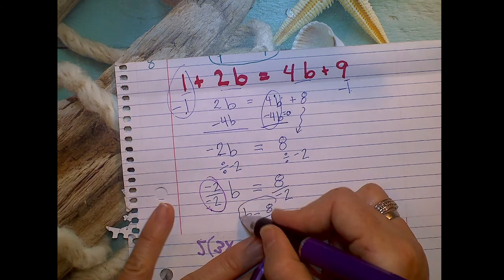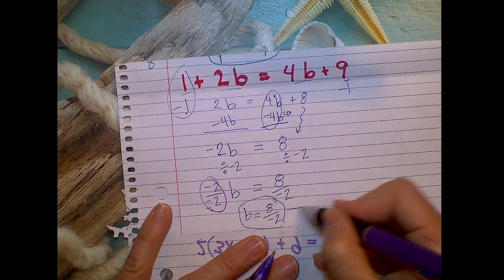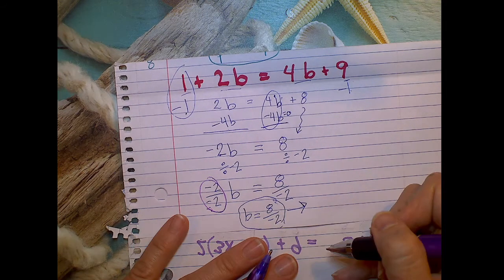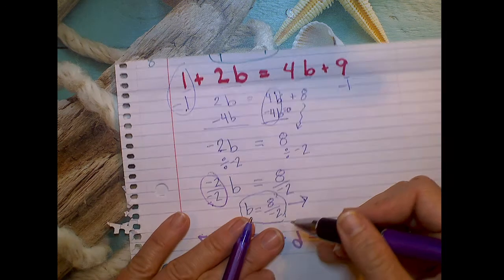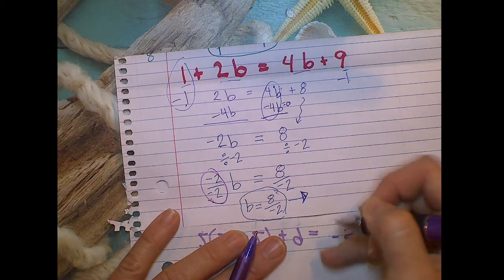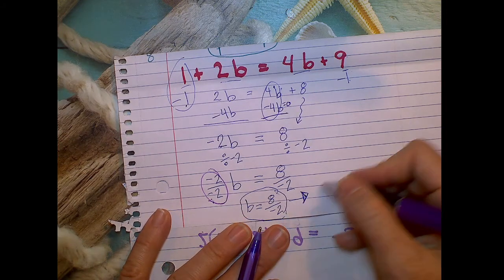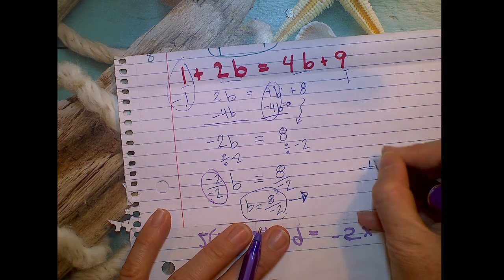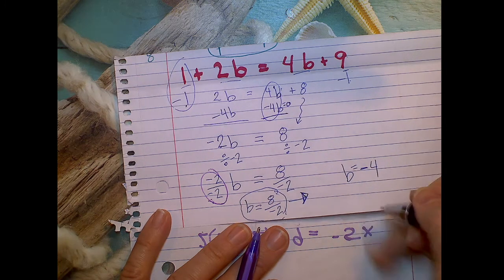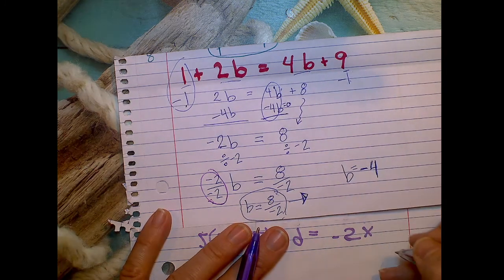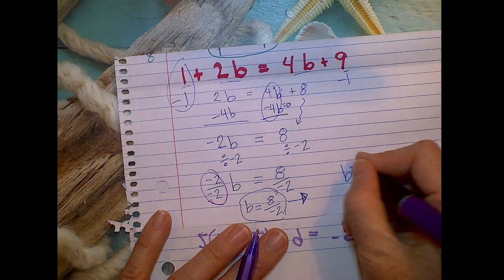But I don't usually report my answers like that, with a negative 2 on the bottom and a fraction that's actually a number greater than 1. So let me simplify this. It's going to be negative 4, b equals negative 4. And you can do the math and prove that to yourself. Or you can call me and tell me I'm wrong. I make mistakes all the time.